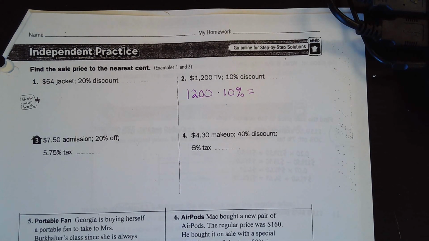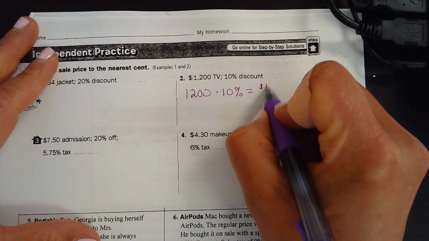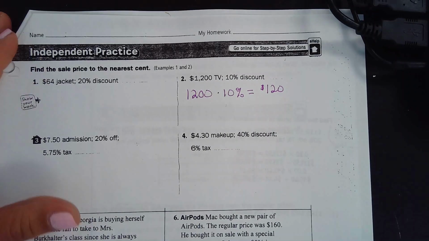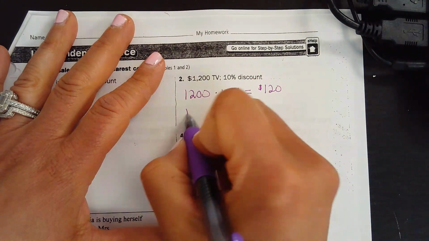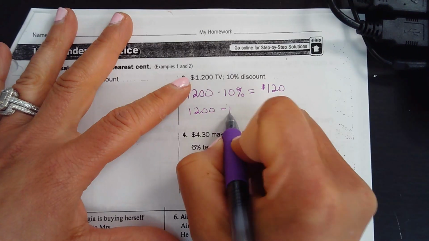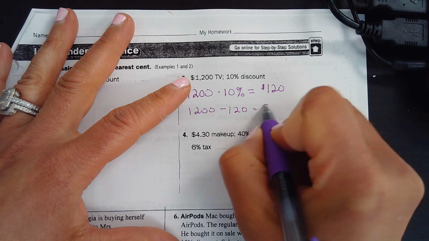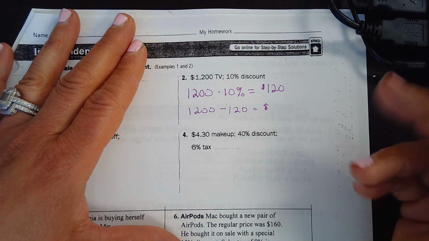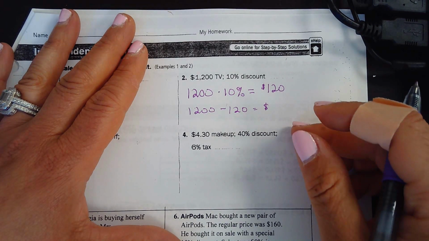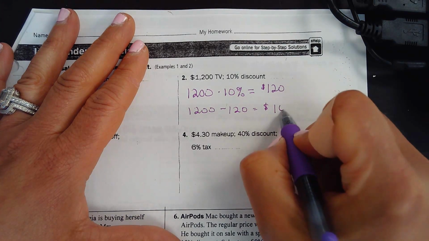And what amount do you get? $120. That does not mean you pay $120 for the TV. What does that mean? Yes, it's the amount you're saving. So you subtract that from the $1,200. And so how much before tax are you going to end up? What is the cost of the TV? $1,080.